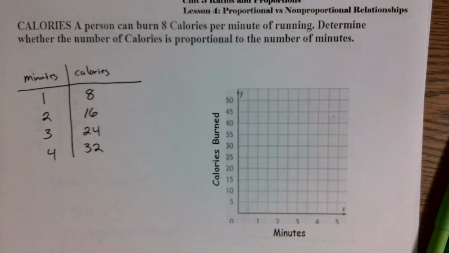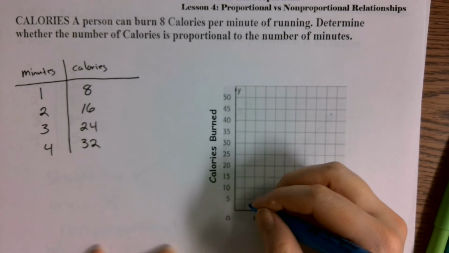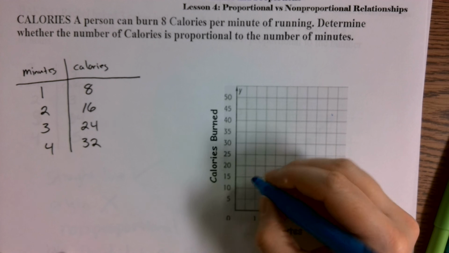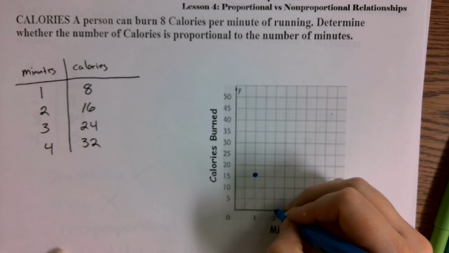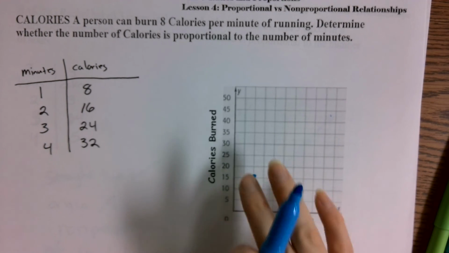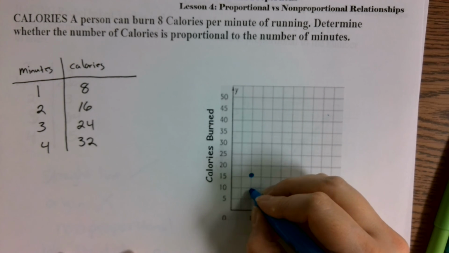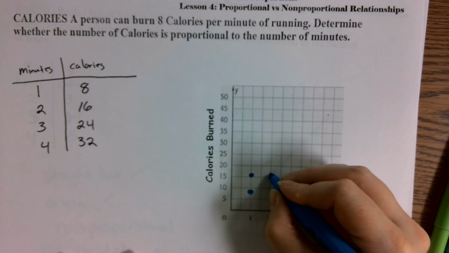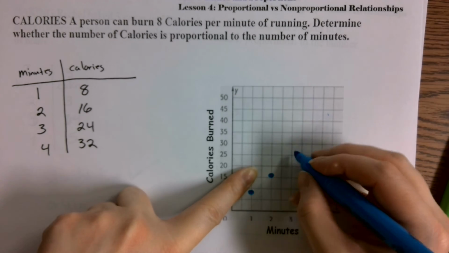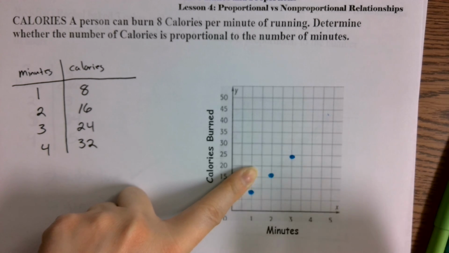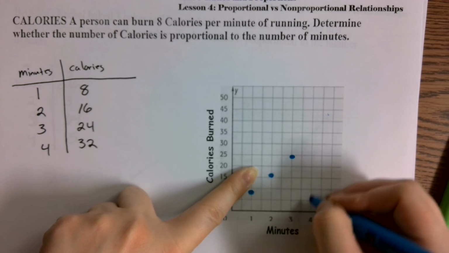Okay, so if I start graphing this, at 1 minute, it's going to be at 16, or sorry, not 16, my bad. At 1 minute, it's going to be at 8, which is roughly around here. At 2 minutes, it's at 16, so ignore this one. At 3 minutes, it's right at 24, just right below the 25. And at 4 minutes, it's going to be at 32.